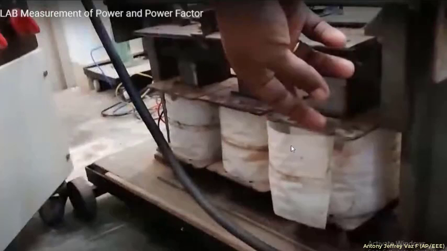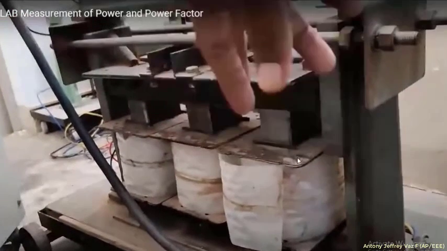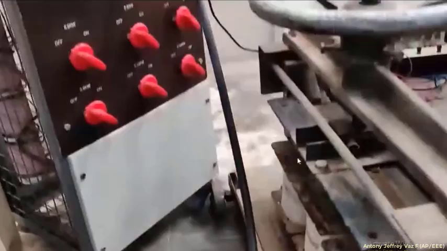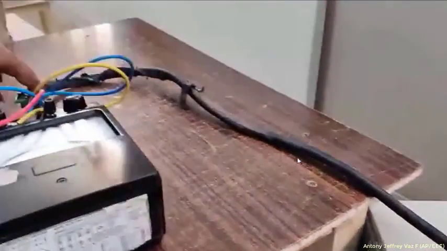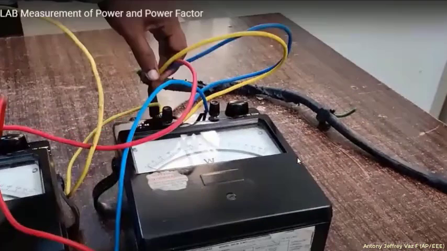This is the inductive load. In the previous case you have seen the resistive load, and this one is the inductive load. Here, in the inductive load, three wires are coming out from the inductance, and they are connected to the wattmeter.